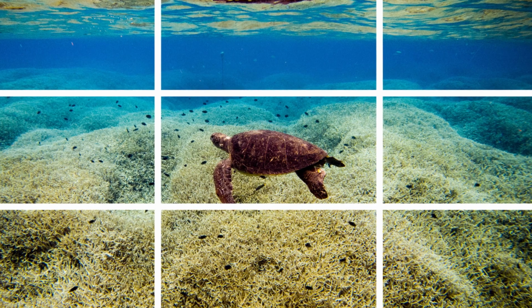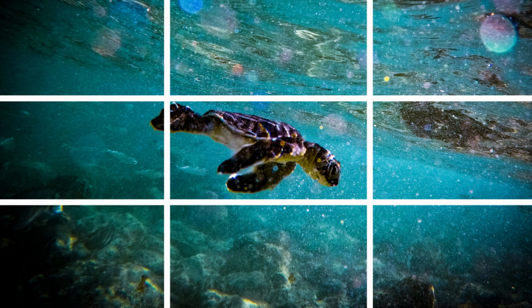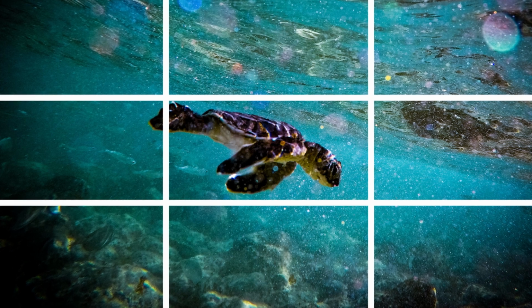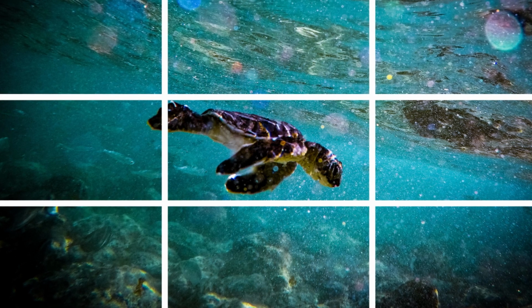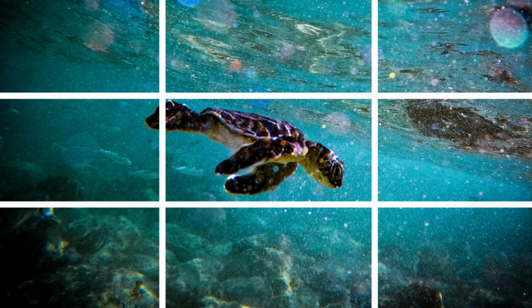What you can do with it is use the squares as a reference point to make sure that the subject of your video or photo is in the middle of the screen, and also it helps in keeping the horizon flat and straight so that your picture is not crooked.